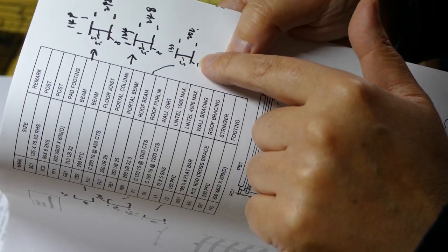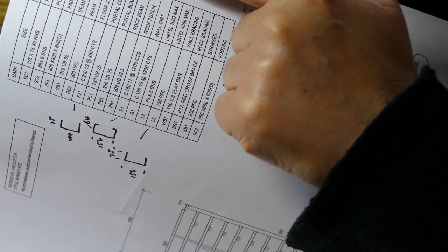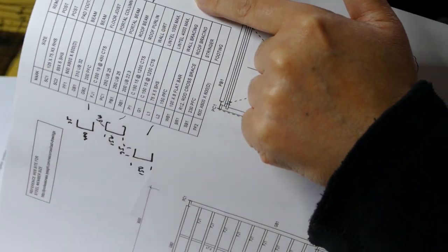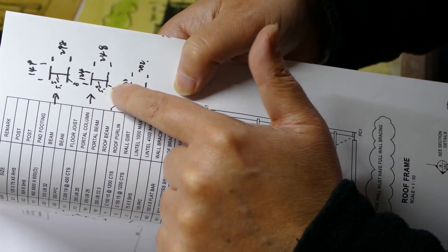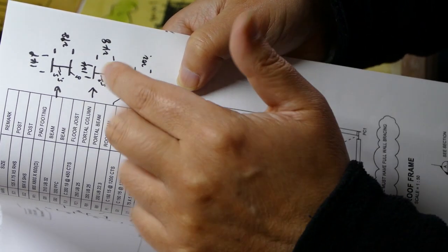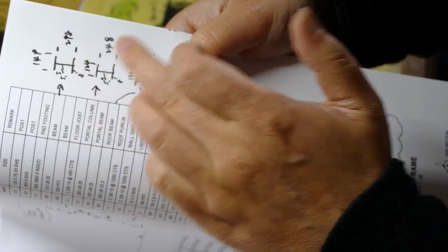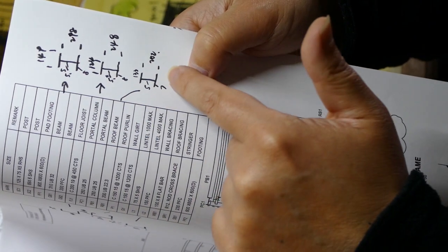Just search it up. So this is a universal beam, UB, then all the numbers and sizes I just found out. I think you probably do the same thing. Then I apply this dimension when I'm documenting, when I draw the floor plan. So this is really critical information.